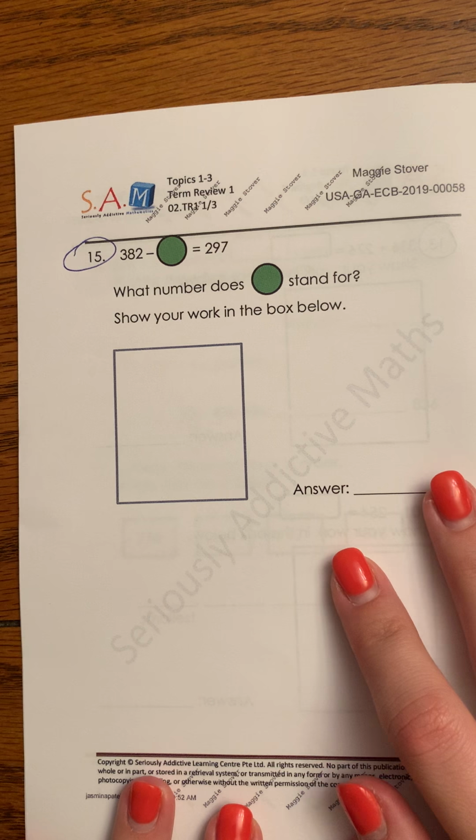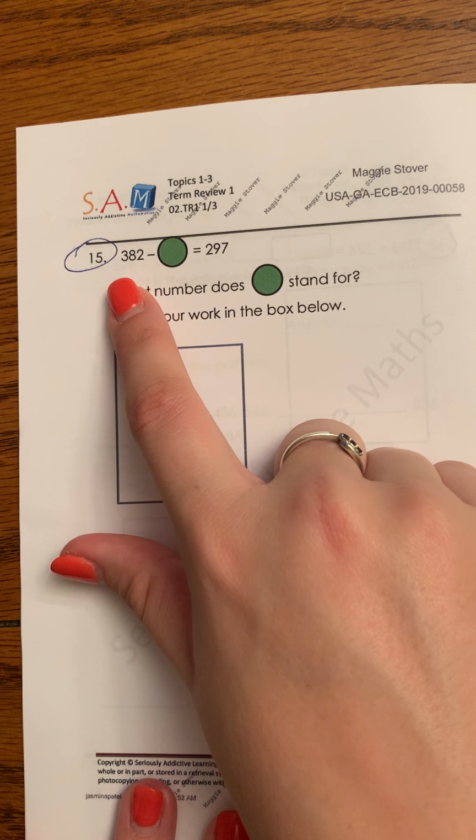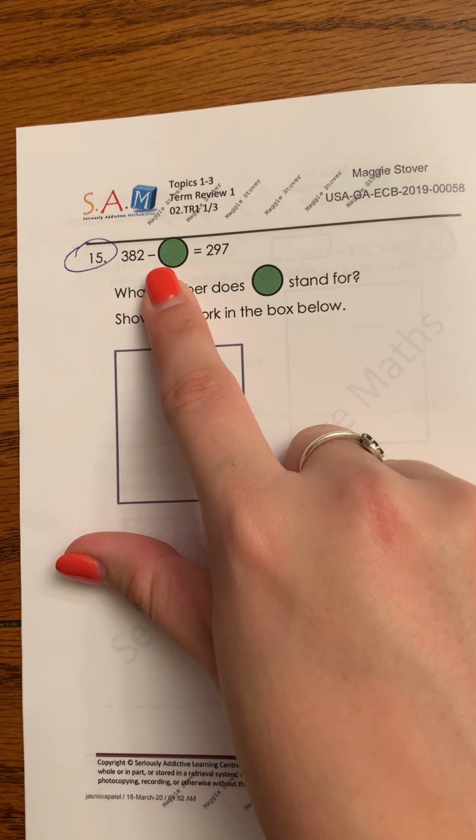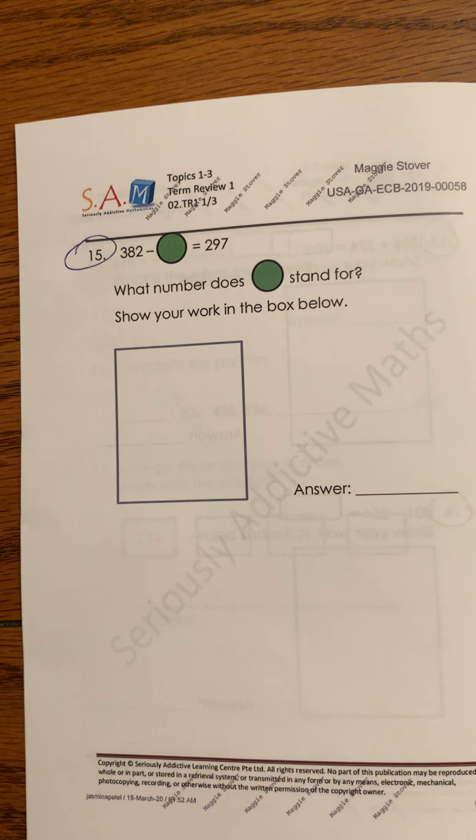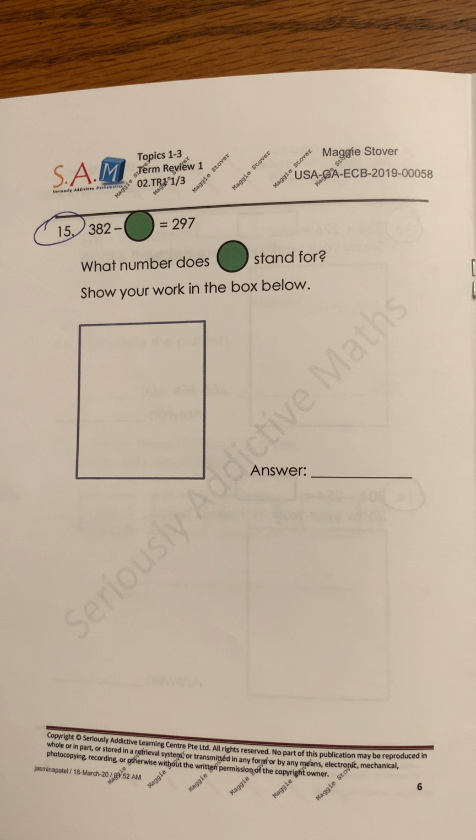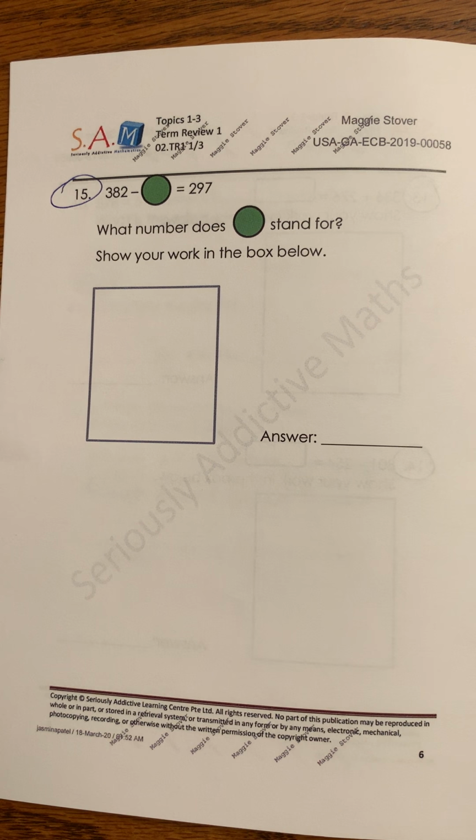Do number 15 real quick. So this is 382 minus circle equals 297. We have to figure out what that circle number stands for, okay? We have another one just like it on number 16, so we're going to do one of them so that hopefully you can do the other one by yourself.